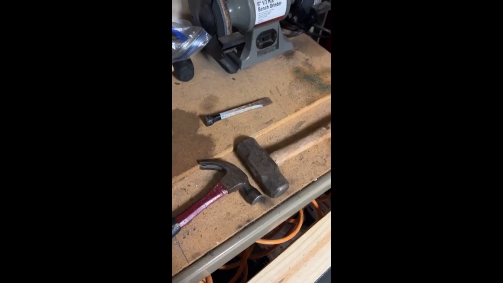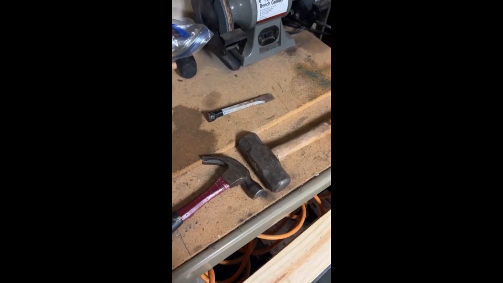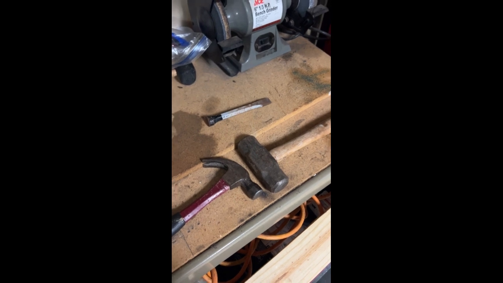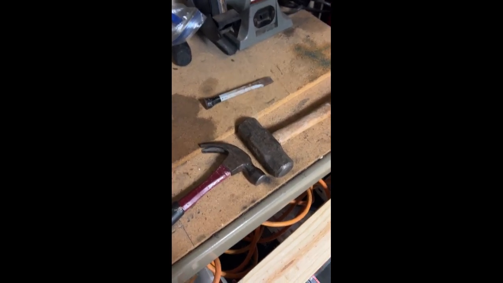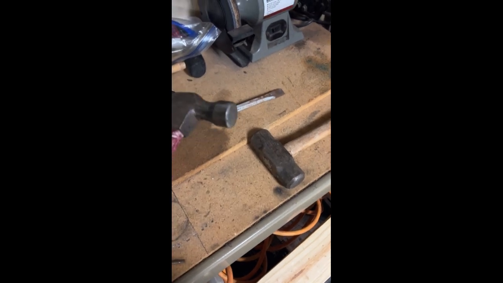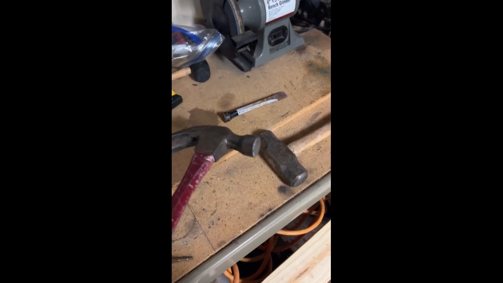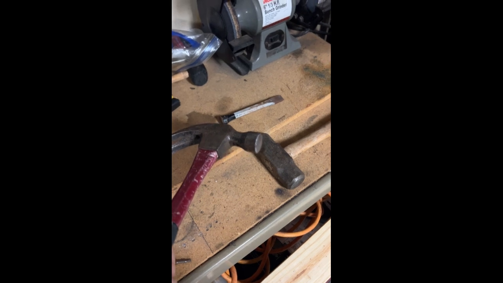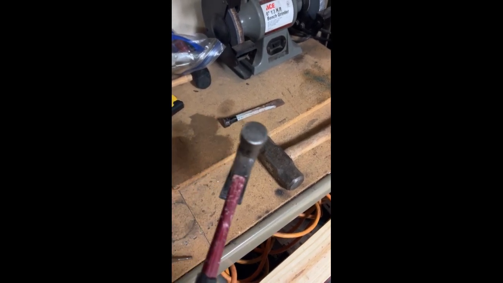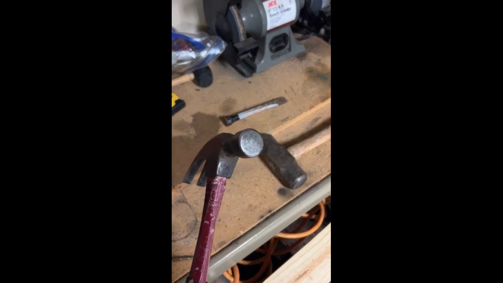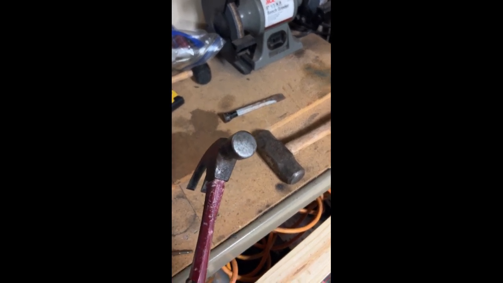I'm out at my relatively messy workbench because I don't have time to clean it, since I'm always looking at coins and making coin videos. And this is basically how I'm going to demonstrate what happens to a die as it ages. This hammer is kind of new, but it's used a little bit.